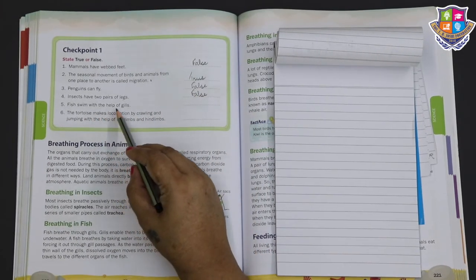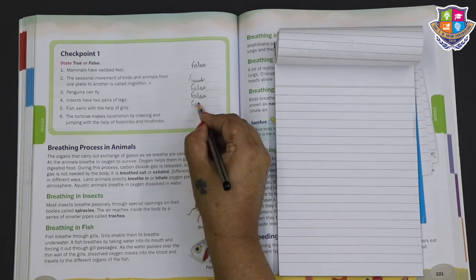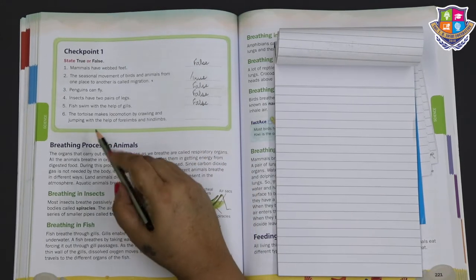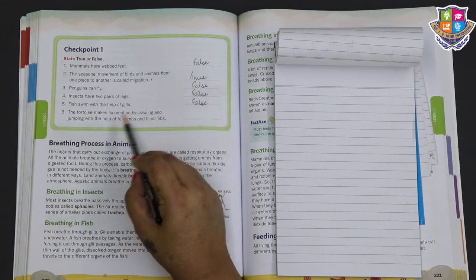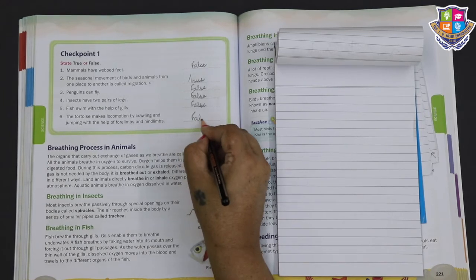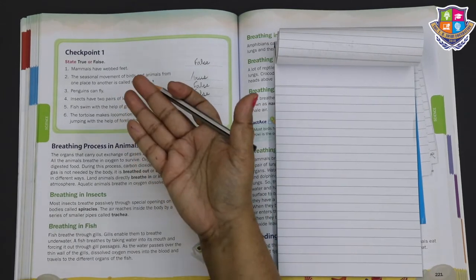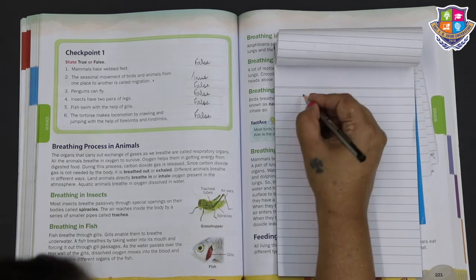Fish swim with the help of gills. Now that's again false. Gills are used for breathing, isn't it? The tortoise makes locomotion by crawling and jumping with the help of forelimbs and hind limbs. That's again false, children. Okay, so we have finished with the checkpoint number 1. Now let's go to the breathing process in animals.